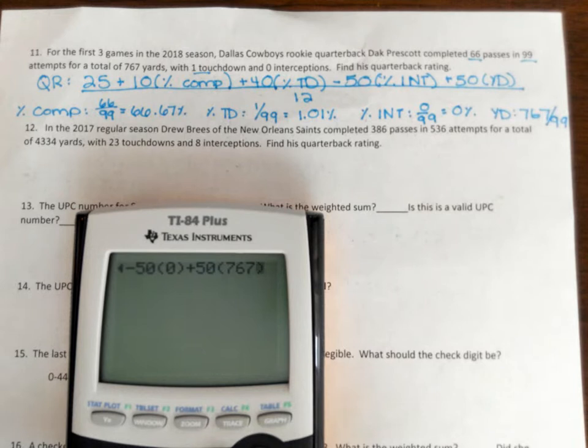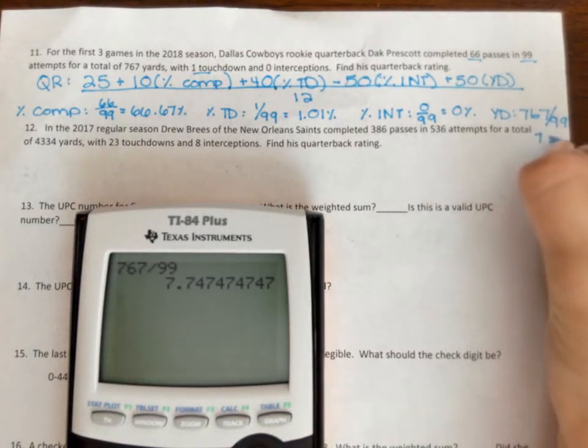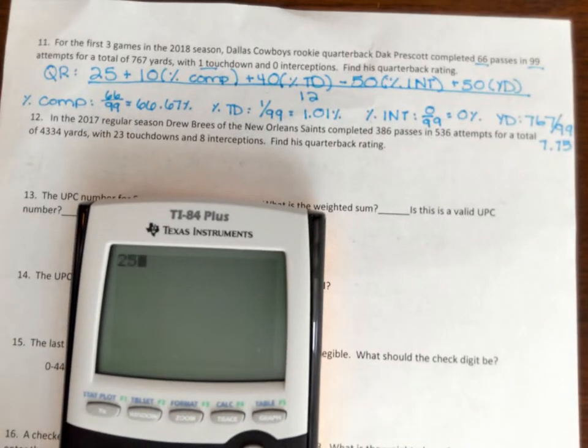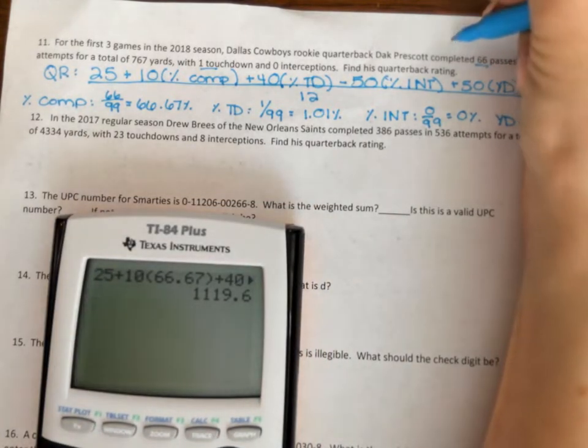I was like, that number is going to be huge. So first, let me clear this. So 767 divided by the 99 is 7.75. So that yards. So let me type it in. Sorry about that. 25 plus 10 times 66.67 plus 40 times 1.01 minus 50 times 0 plus 50 times 7.75. There you go.